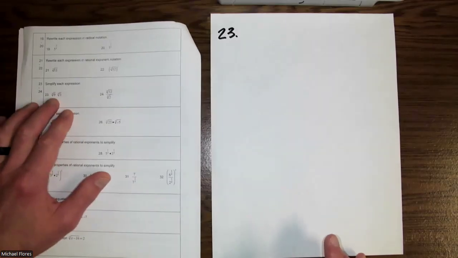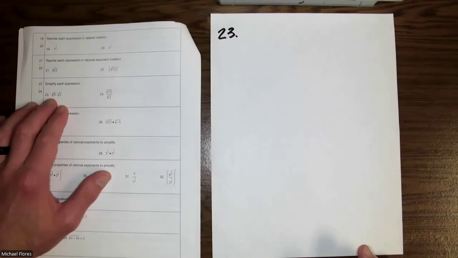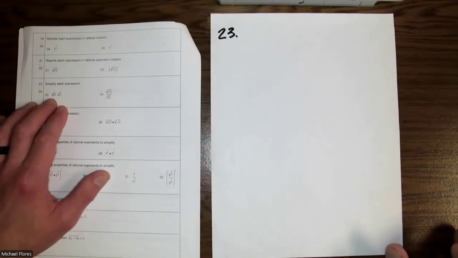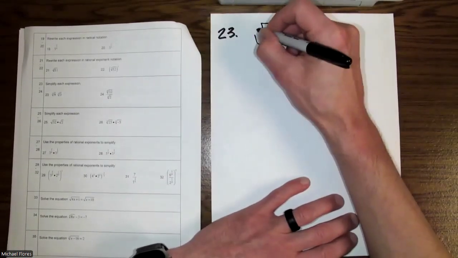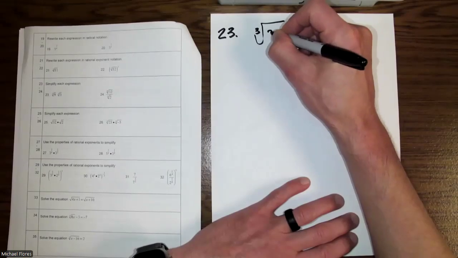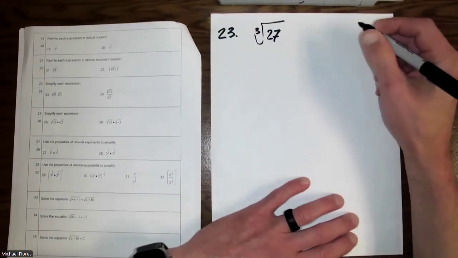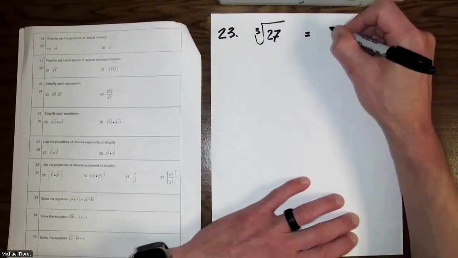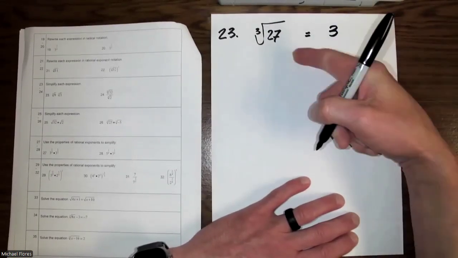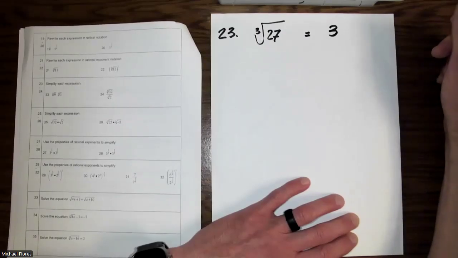Example 23 here, we have the third root of 9 times the third root of 3. Now we can actually multiply these because they're both the third root. So we're going to start by doing third root of 9 times third root of 3, which is the third root of 27. The cube root of 27, well, that's just 3. And if you didn't have that memorized, you could just plug that into your calculator.